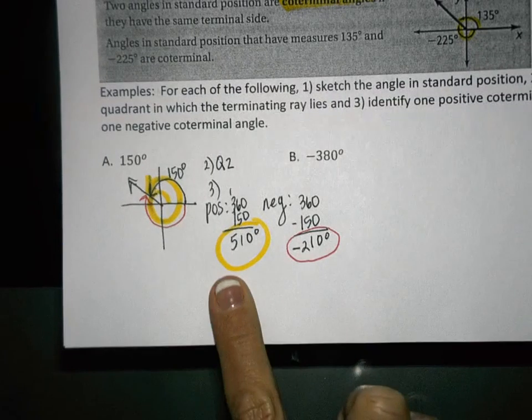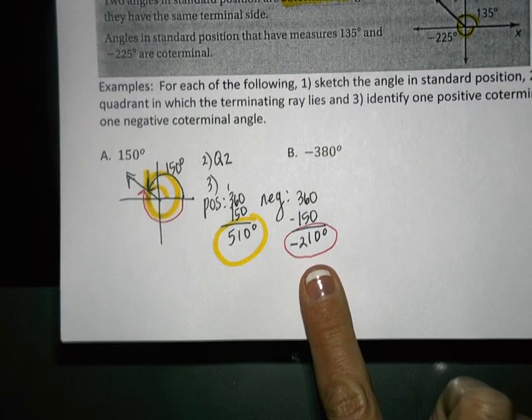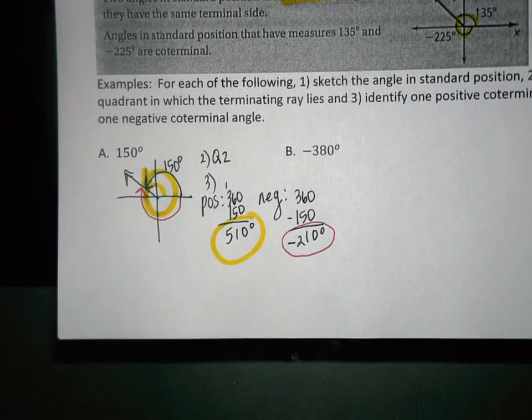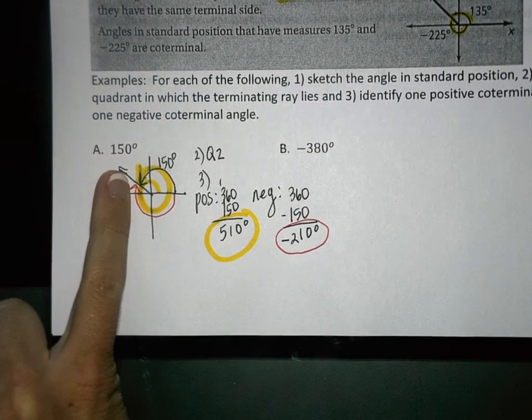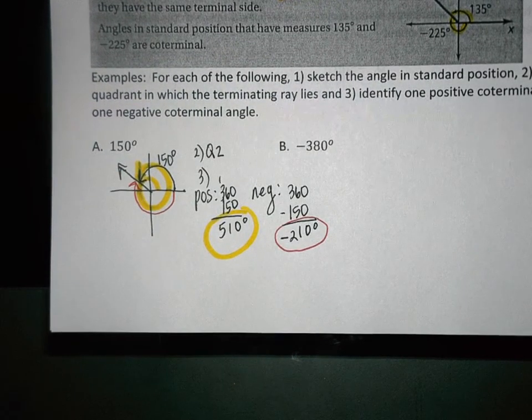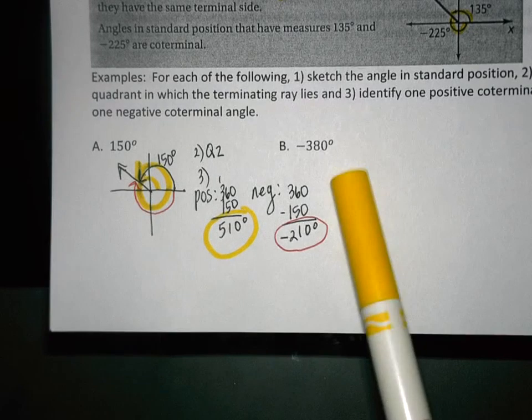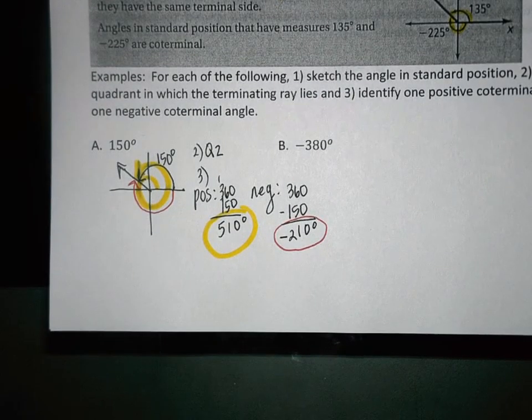So this would be a positive answer, and that is a negative answer. Those are both coterminal angles. We always want to end up at this point, okay? When you're finding coterminal angles, sometimes the original angle is going to be greater than 360, like for instance on B. And so we could subtract out 360 to get the same terminal side.